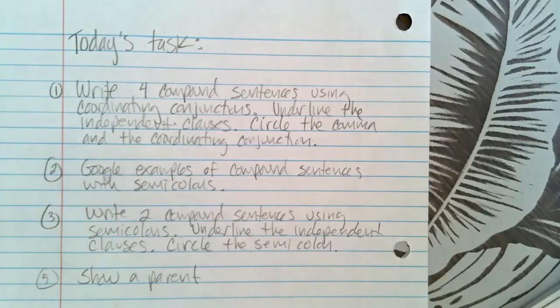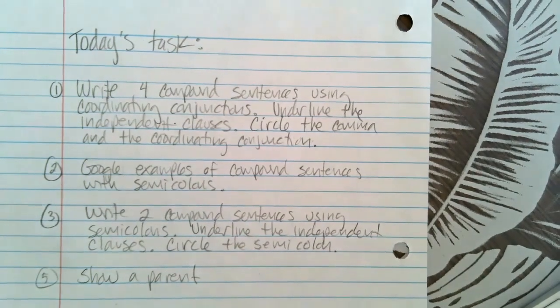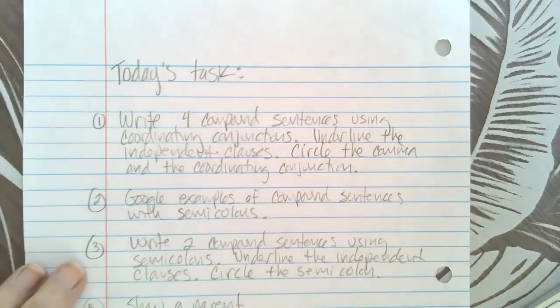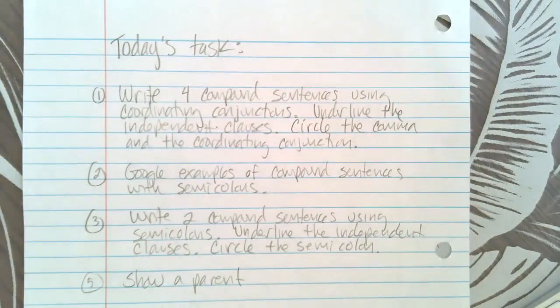All right, so IXL does not break compound and complex sentence tasks down. And so today's task is going to be you practicing writing these types of sentences and then doing the color coding on them. And then when you're done, show a parent to have them review and make sure that you have done this correctly. So first, you're going to write 4 compound sentences using coordinating conjunctions. Underline the independent clauses in blue, circle the comma and the coordinating conjunction in orange.